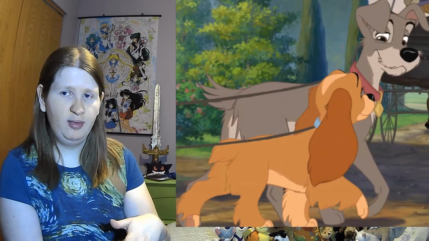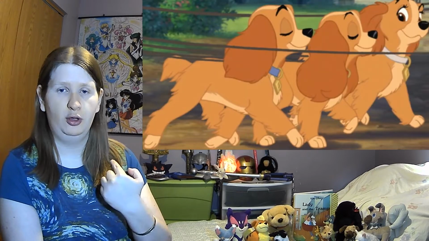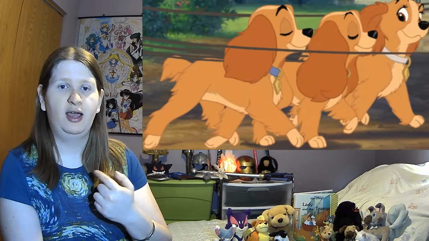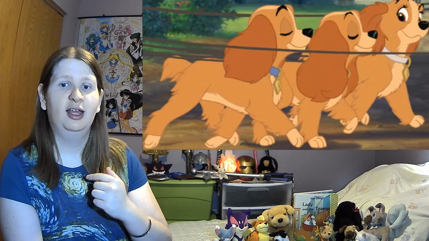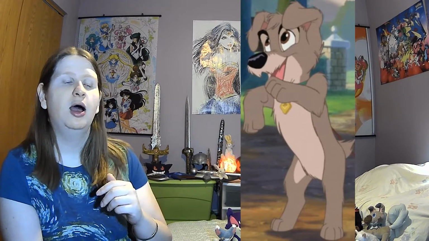But you have the Darling family out for a stroll. You have Lady and Tramp, and they have 4 pups, same as the end of the last movie. 3 that look like Lady, and 1 that looks like Tramp and acts like Tramp. That would be Scamp. They have 3 daughters: Annette, who has the blue collar, Colette, who has the red collar, and Danielle, who has the white collar. And then, of course, we have Scamp, troublesome and the only boy.